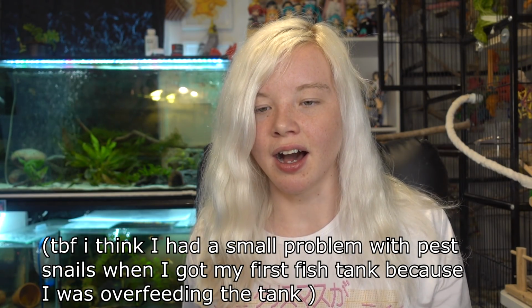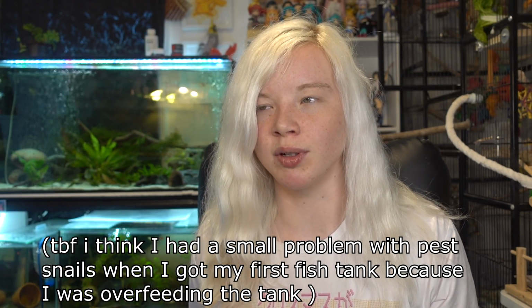Honestly, I think the reason that they go so crazy in a lot of people's tanks is because they're overfeeding their tanks. I've never had a problem with snails in any of my tanks, and I've had pest snails in my tanks before, several times, but they've never got extreme for me. I think it's just because I don't overfeed my tanks, so they just don't breed.